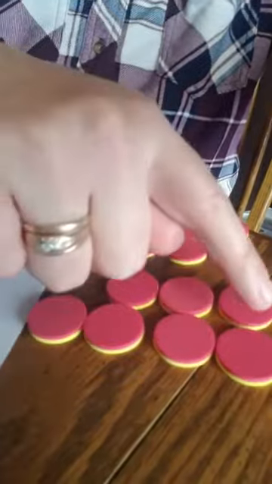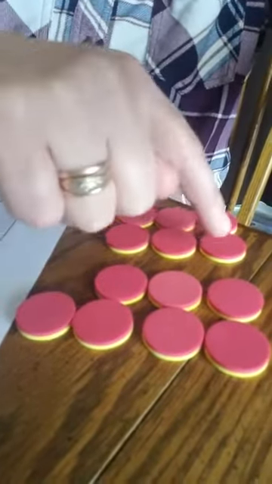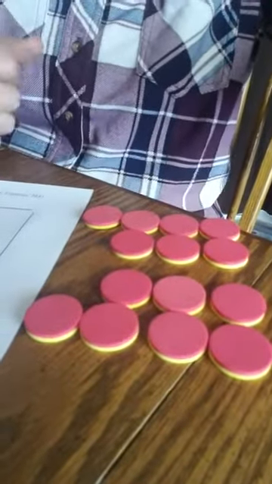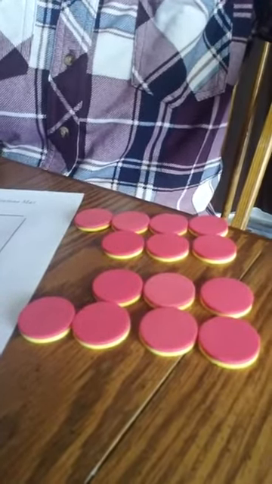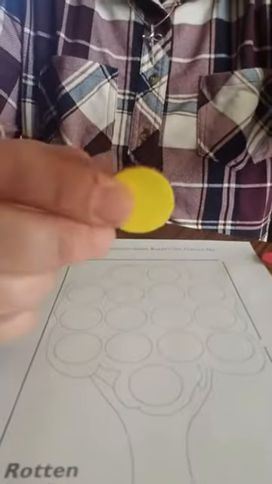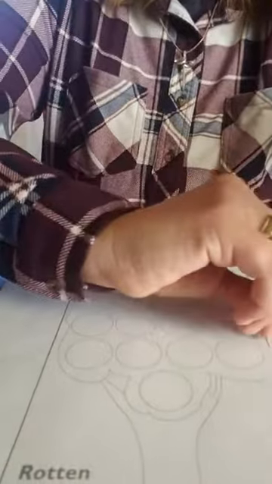Let's see. 1, 2, 3, 4, 5, 6, 7, 8, 9, 10, 11, 12, 13, 14. We have taken away 14 apples from the apple tree's 15, and we have one left. Player 1 gets the rotten apple. So player 1 loses. So we've had 15 total apples on our tree.